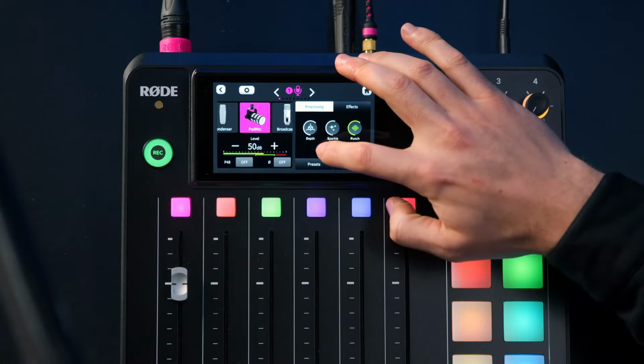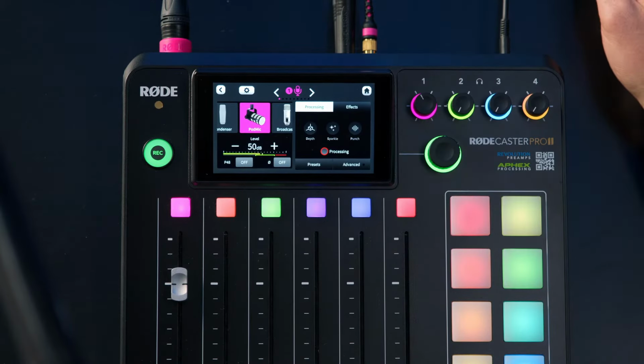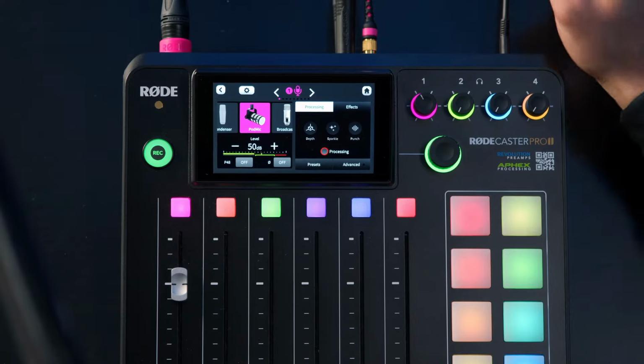So let's say that we are happy with the sound that we've achieved here and we want to hear a before and after. Simply hit the processing button here and you will get a sense of whether you're making improvements or if you need to reconsider your settings. This is me before, la la la, and this is me afterwards, la la la. You can hear definitely a lot darker and not as punchy.